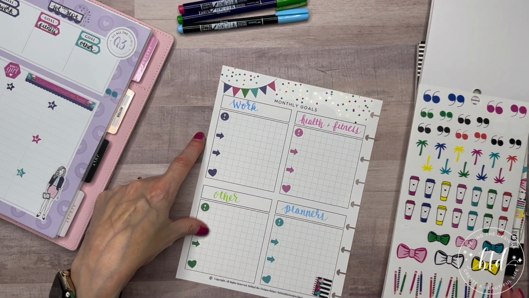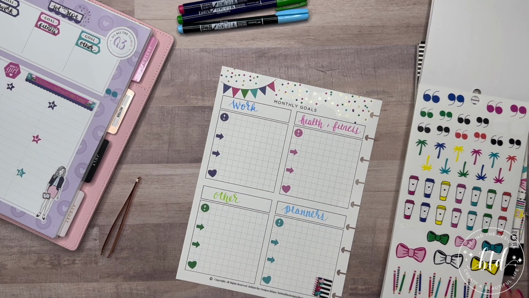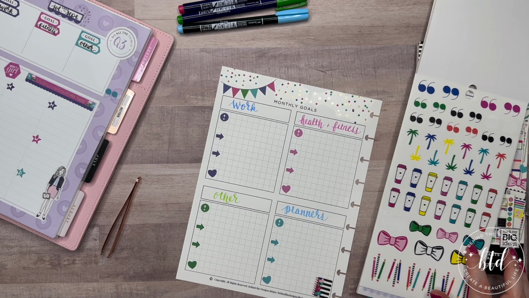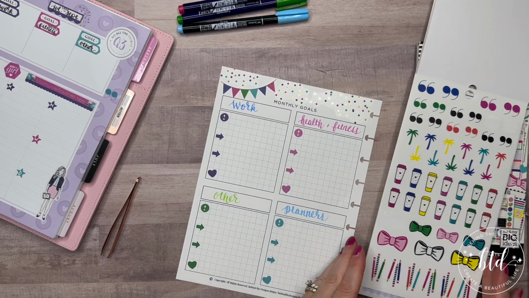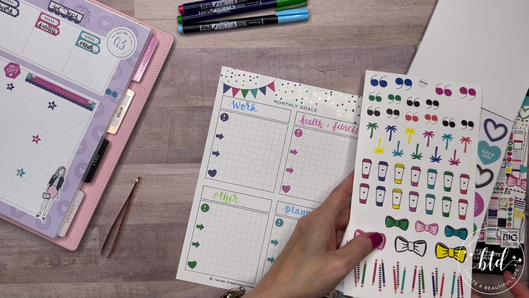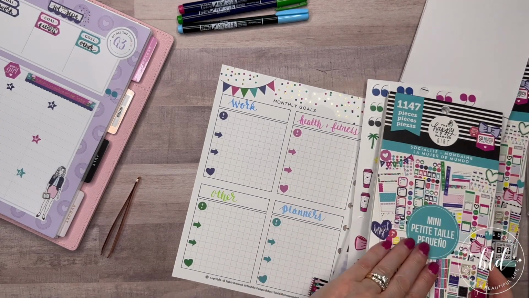What I wanted to do was use one of these cute little bows. There's a teal, pink. Let me think. I think what I'll do is, let me look at my mini. Hold that thought for a minute.